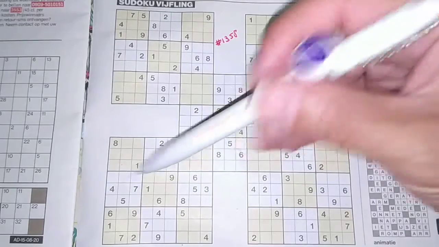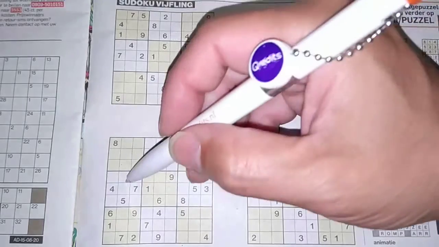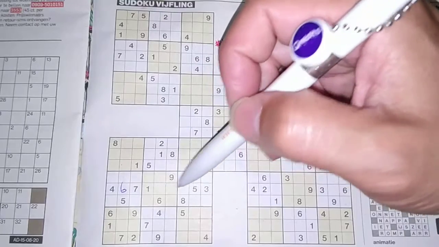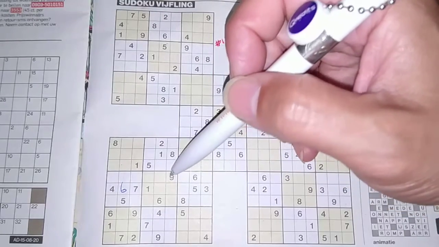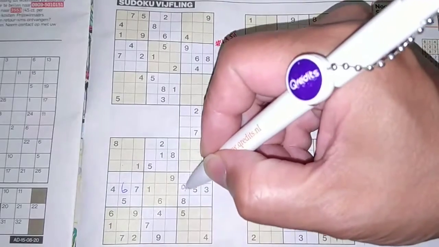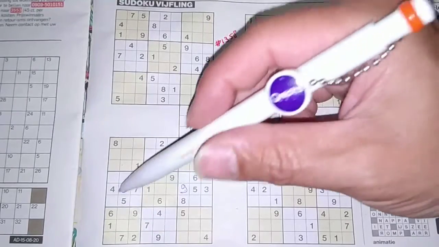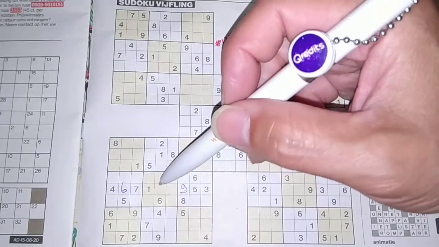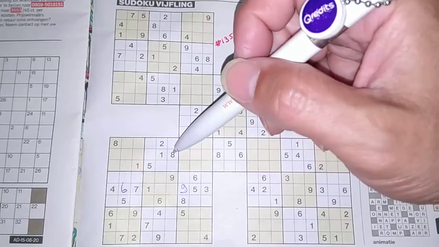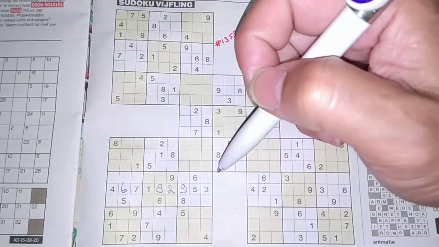6 in this row, 6 in that row, so in the middle row, the only place for the 6 should be there. 3 missing numbers, one of the missing numbers is a 9. We have a 9 in this big square, so no 9 in these 2 boxes. 1 box left for the 9 should be there. 2 boxes left in the middle row for the numbers 8 and 2. We have an 8 here, no 8 there. 8 should be here, and the 2 goes there.